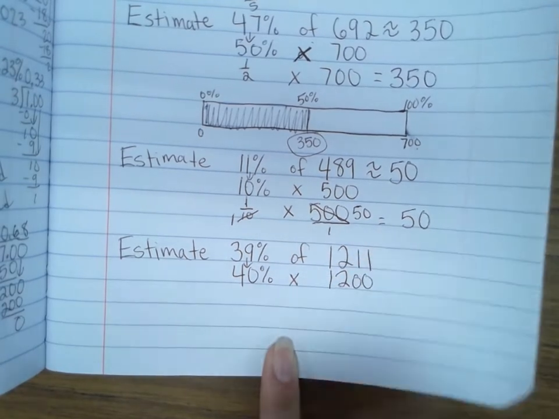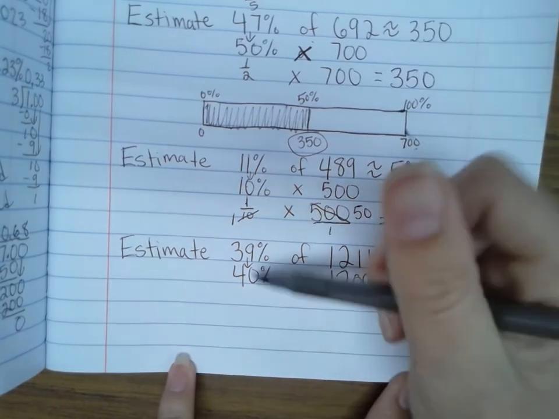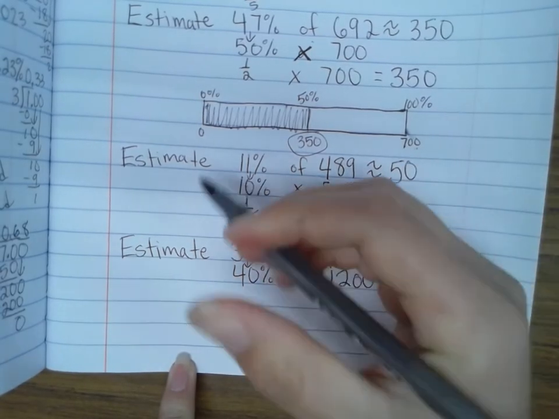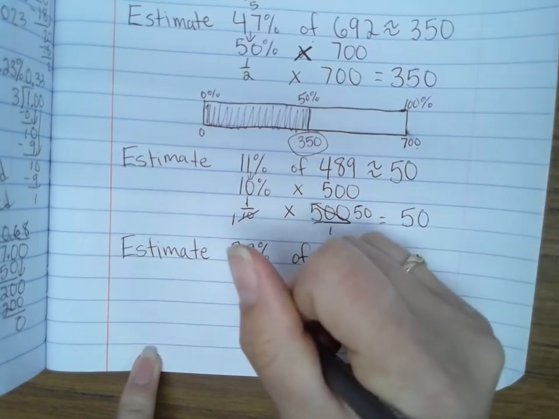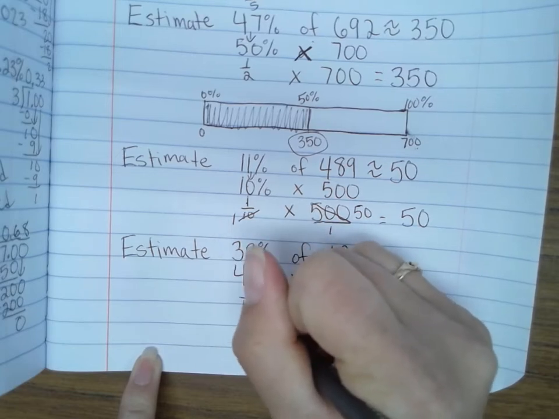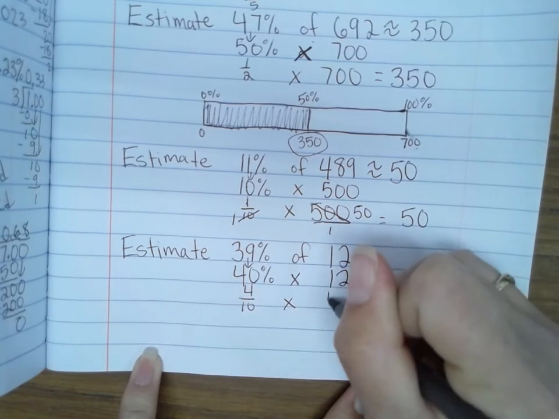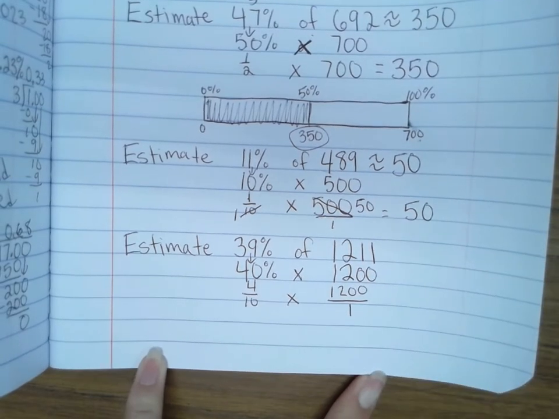Remember, this means times. So here, if this is about 40%, then that would be the same as 4/10 times 1,200 over 1.